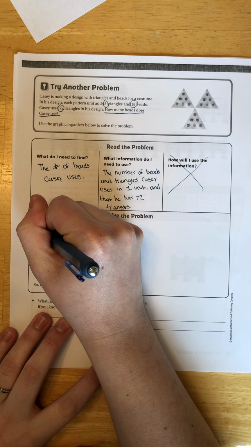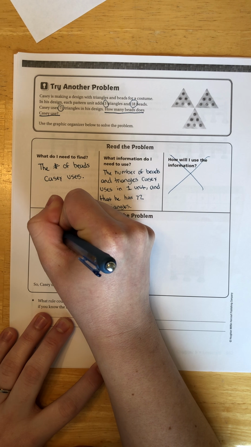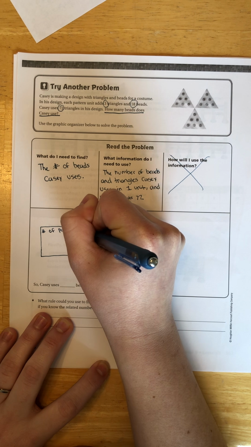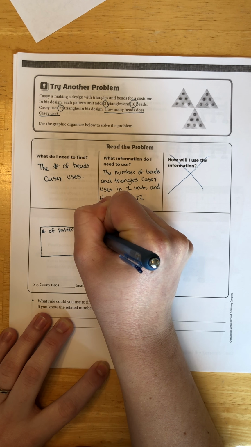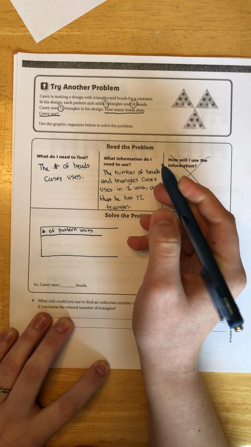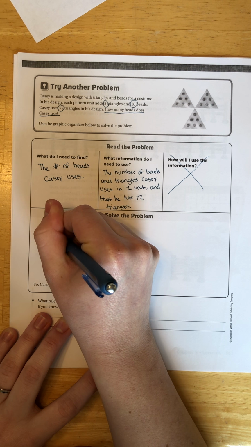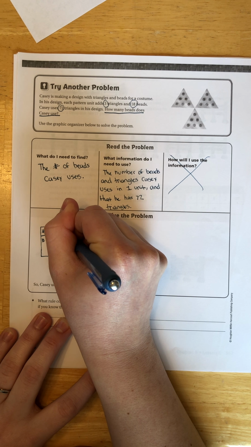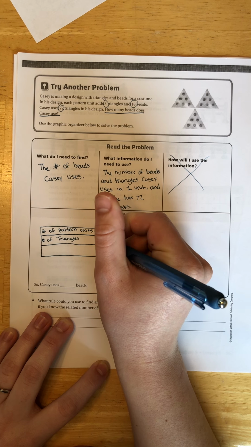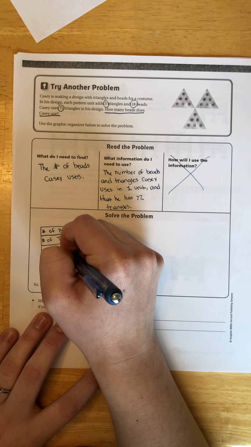We're going to have the number of pattern units, the number of triangles, and the number of beads.